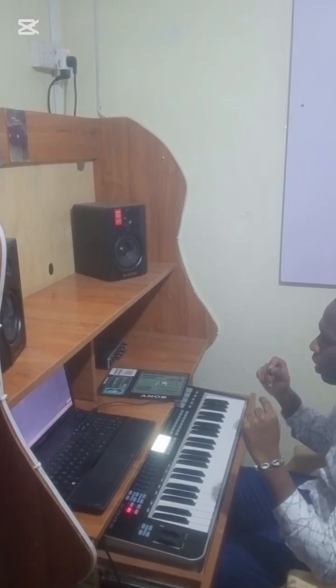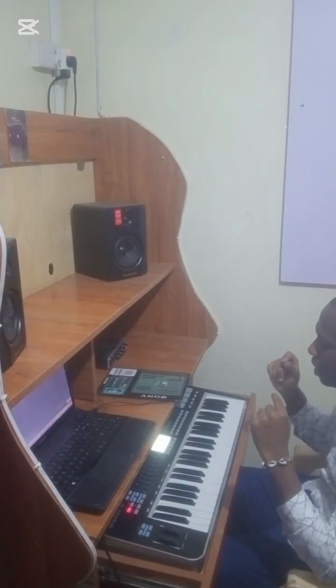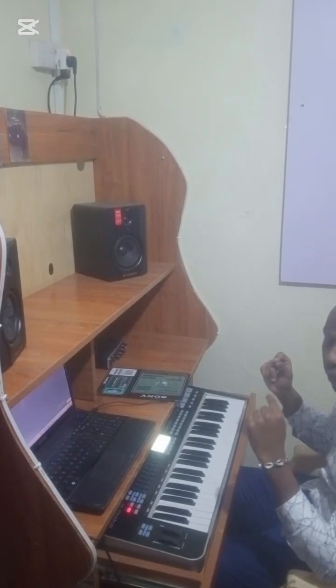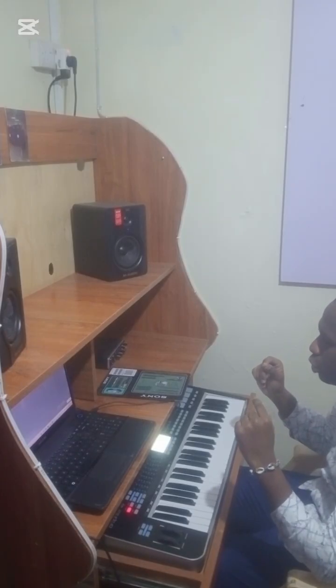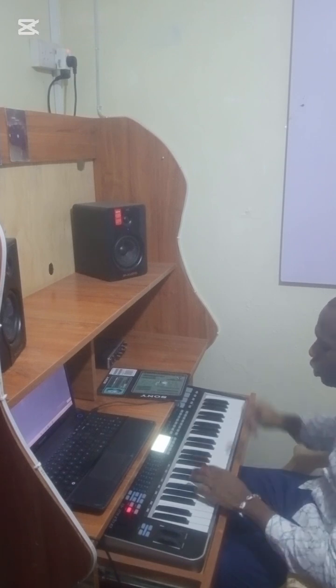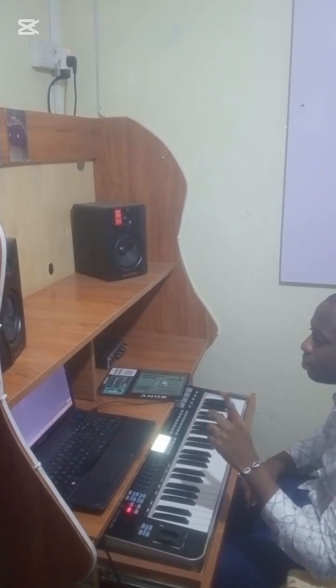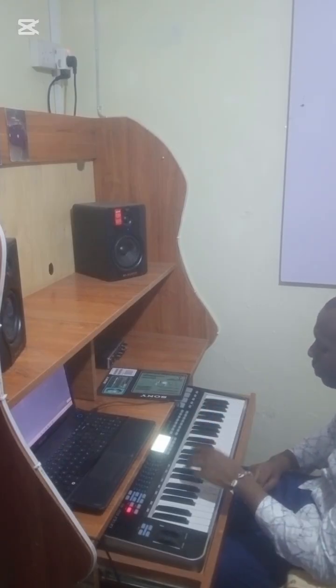Yeah, so in this lesson, I'm going to be teaching you the D flat major scale. And for us to understand the D flat major scale, it's very important to understand that D flat is also known as C sharp. That means that they are enharmonically equivalent, which means that this note has the same sound, but it has a different name. So D flat is the same as C sharp.